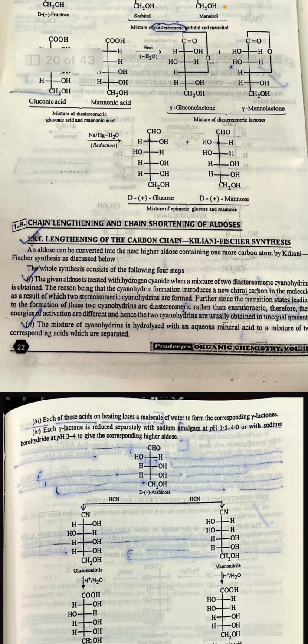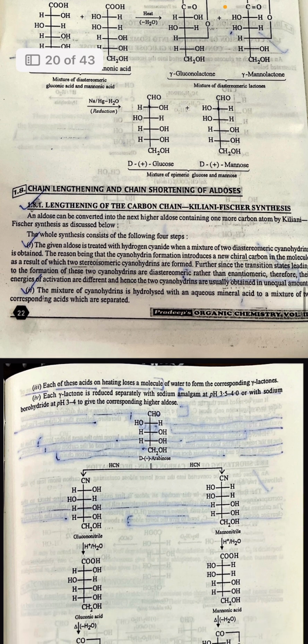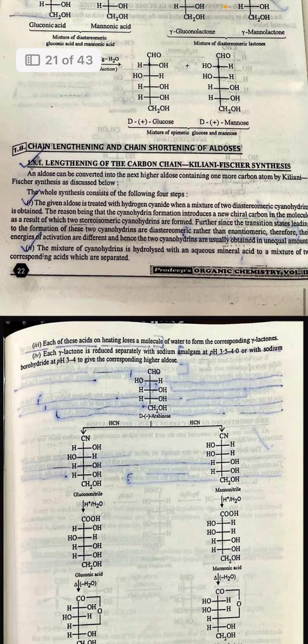Now see the chain lengthening and chain shortening of the aldoses. An aldose can be converted into the next higher aldose containing one more carbon atom by the Killiani-Fischer synthesis, discussed below.